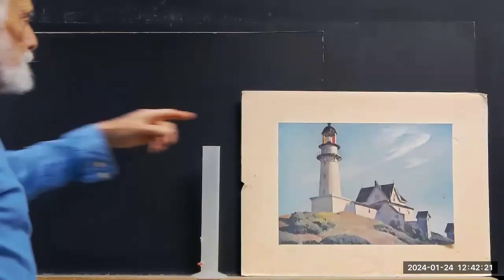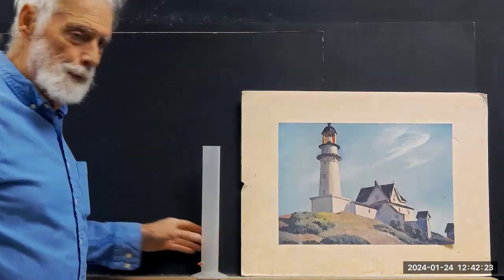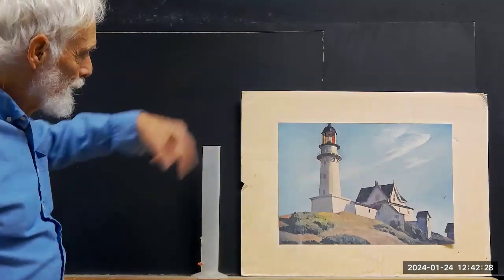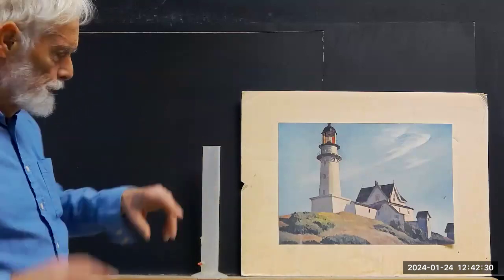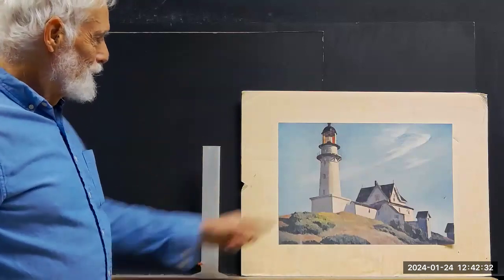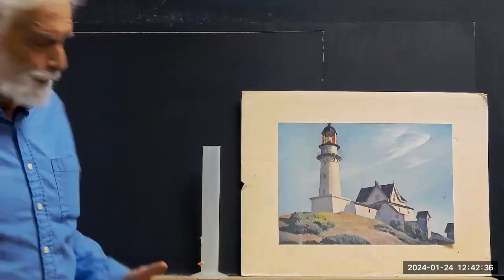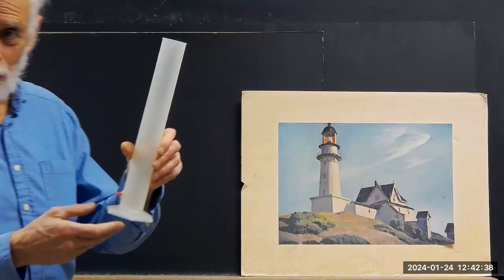Okay, the picture's there mainly just to keep things in focus. I get blurry if I don't have a picture to look at. But coincidentally, I just noticed the lighthouse and the cylinder here. There's kind of an aesthetic to this. Still, it's the cylinder I want to talk about.